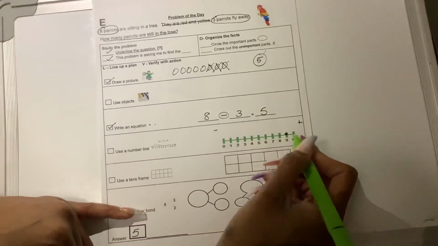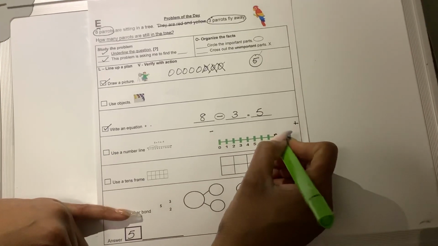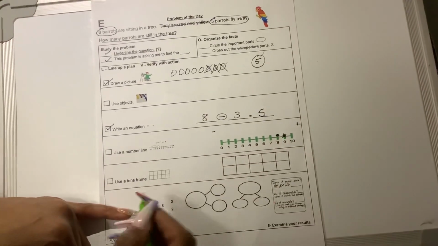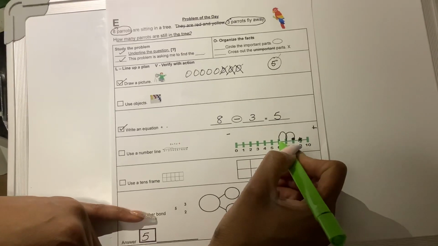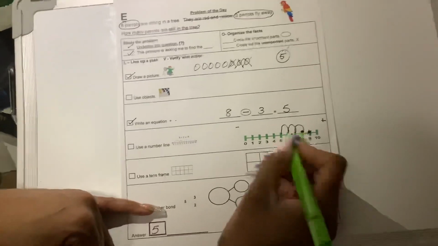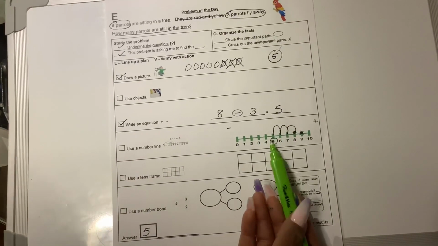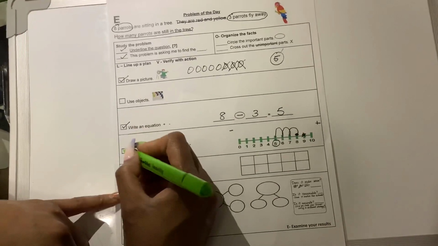We're on the number 8. I'm sorry, guys. Not the number 9. We're on the number 8. And we're going to jump back 3 times. 1, 2, 3. And circle the number you landed on, which is the number 5. Don't forget to check your strategy.